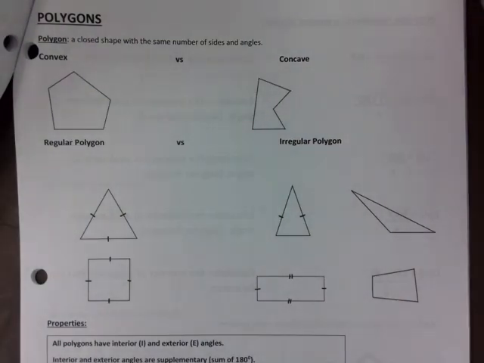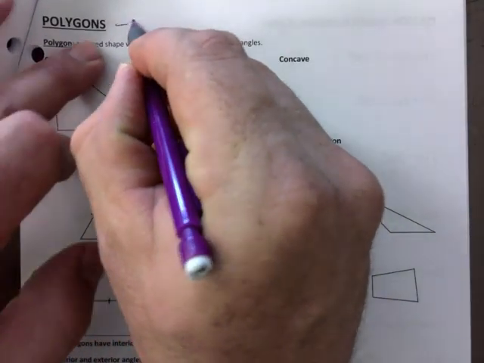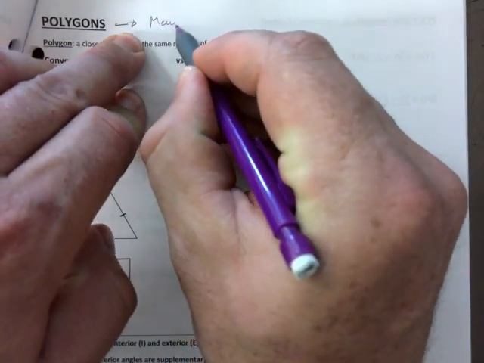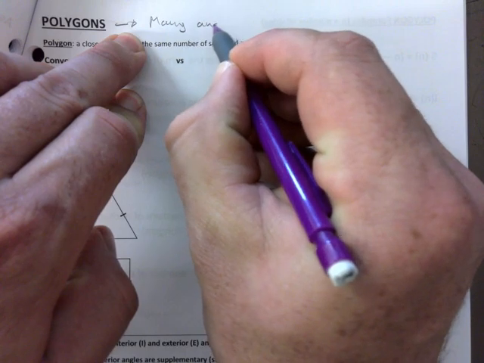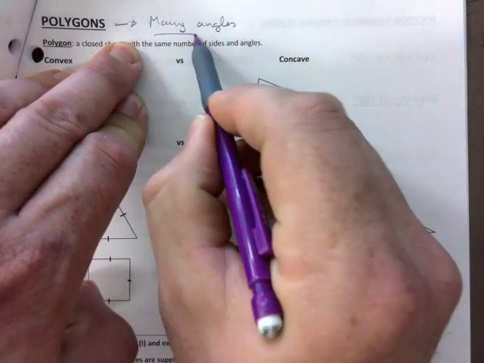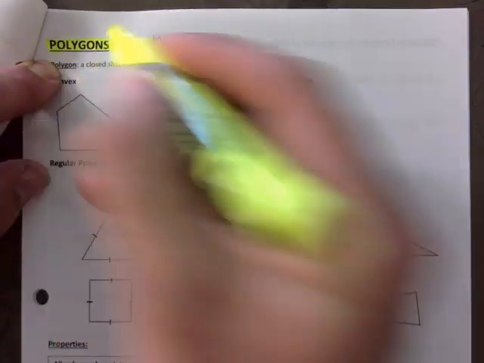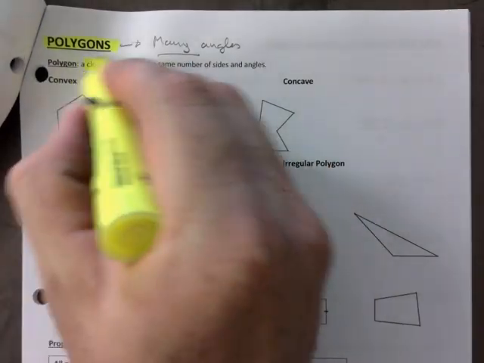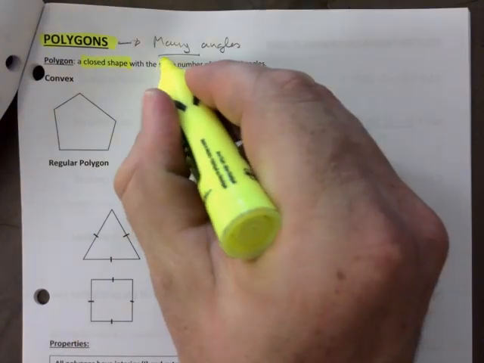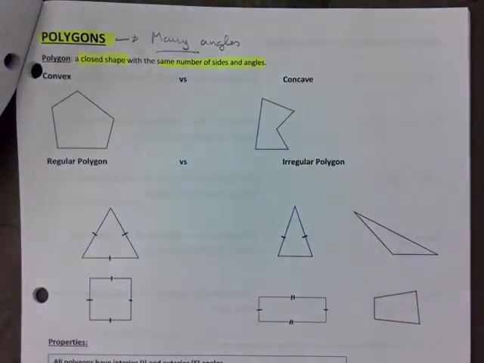Okay, so polygons just means many angles. Everything that we've learned so far is technically a polygon. All triangles are polygons, all quadrilaterals are polygons. Everything more than 4 is also a polygon. So it's just a closed shape with the same number of sides and angles. Okay, that's important.